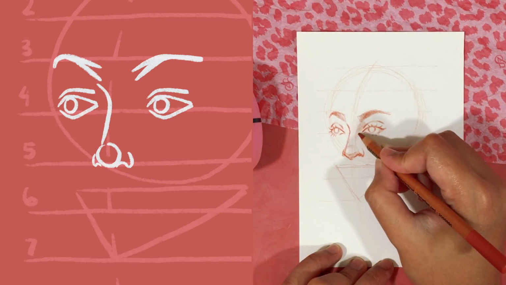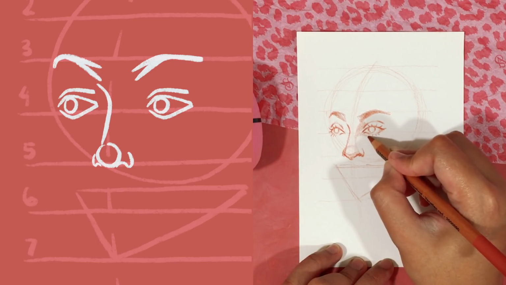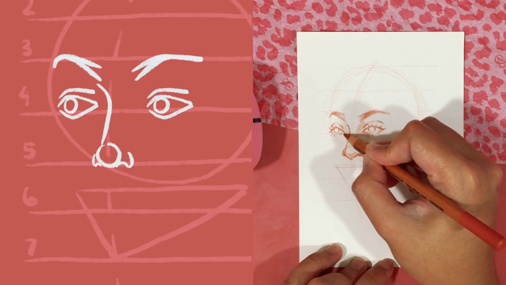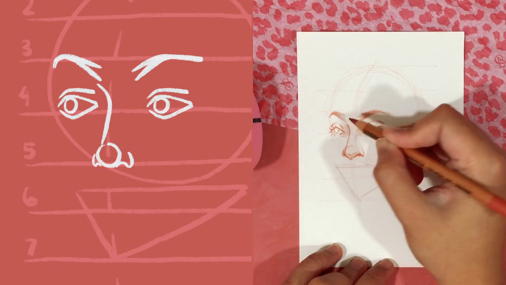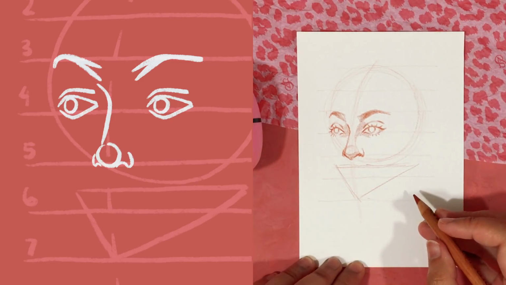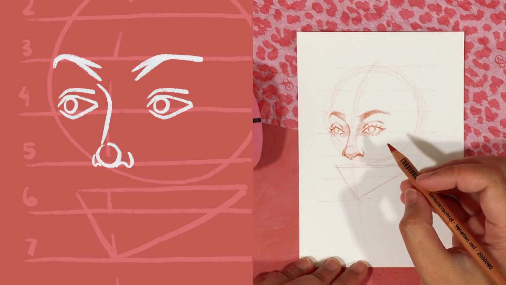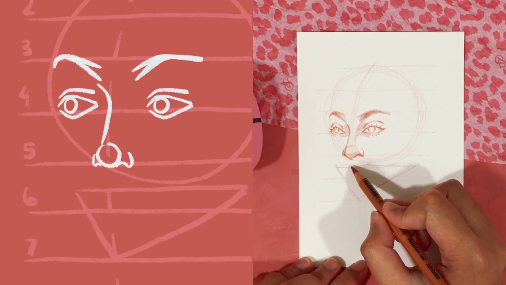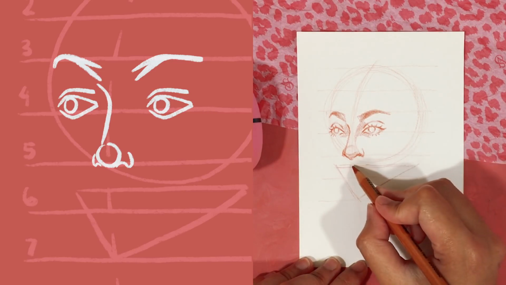and it goes back out to the eyebrows. And you can adjust this curve to create either a straight nose or a hooked nose. I usually only draw one of these curved lines in a 3/4 view because this is the bridge of the nose. So I feel like the other one isn't really that important.